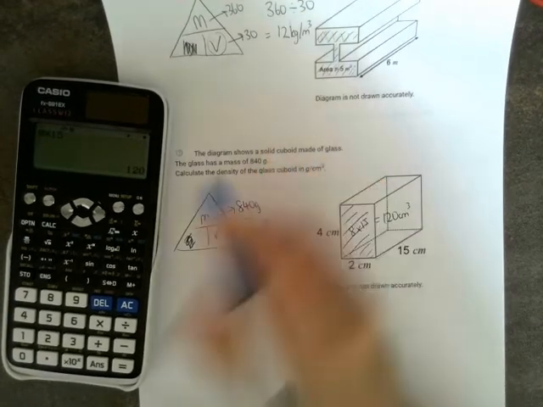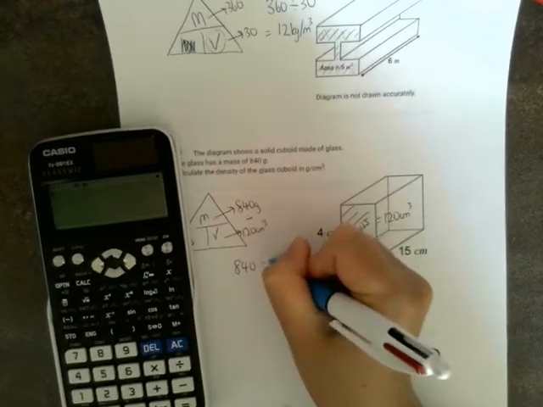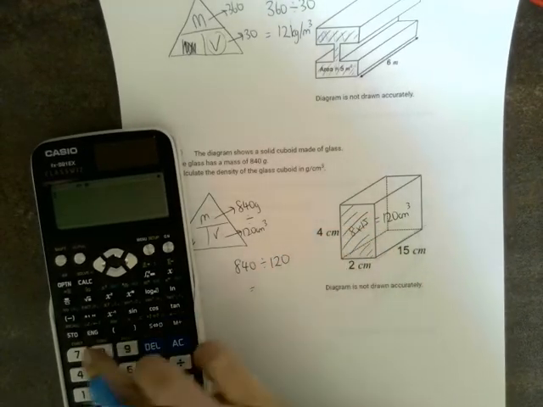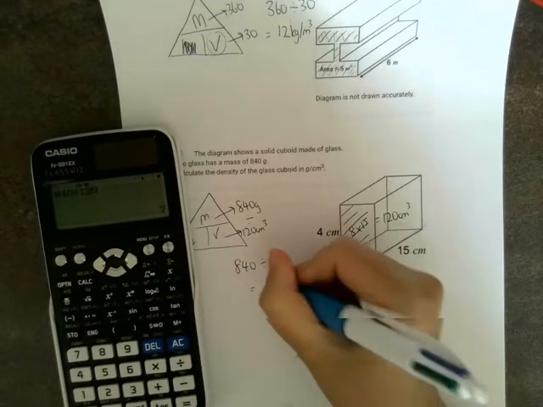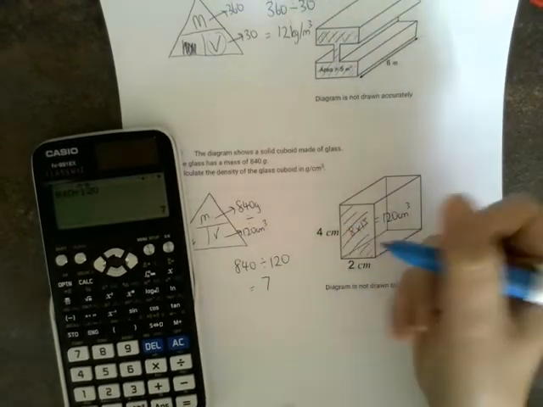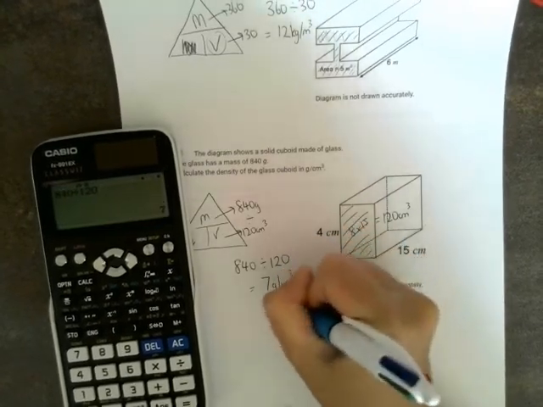So make sure we start on the mass. So it would be 840 divided by 120, which is 7. I really should have known that without a calculator. So grams per centimetre cubed.